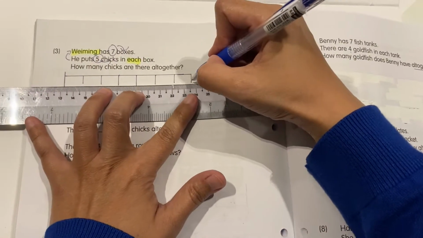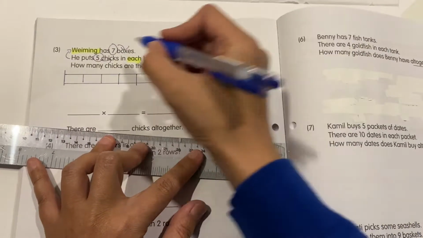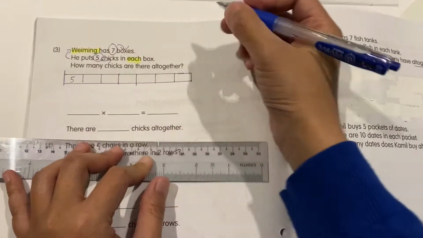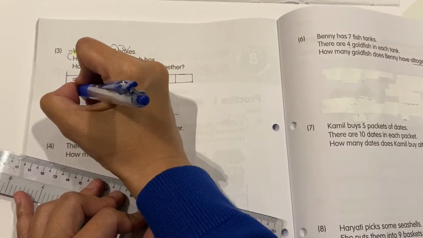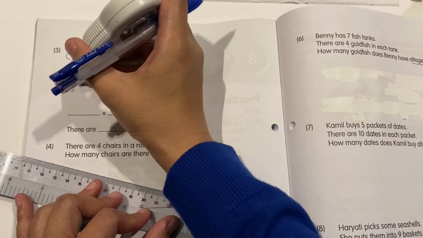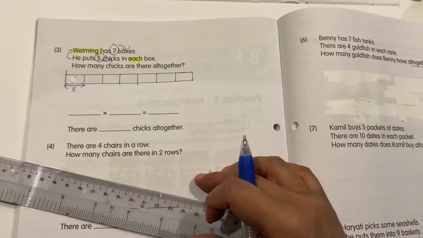So you have 7 boxes there. And in each box, there's 5 chicks, so 5 here. Okay, class? So now I teach you a better way, so you better write it at the bottom like that.